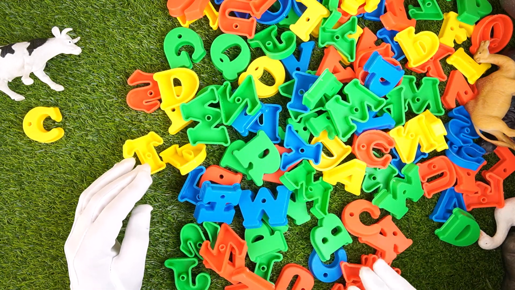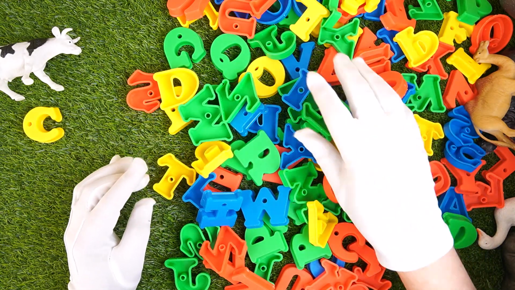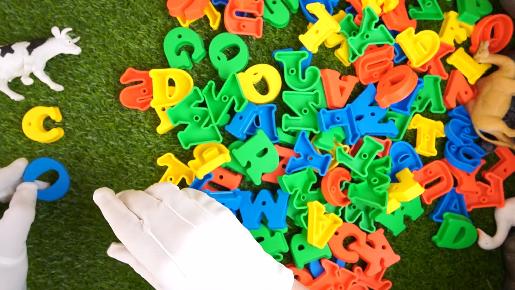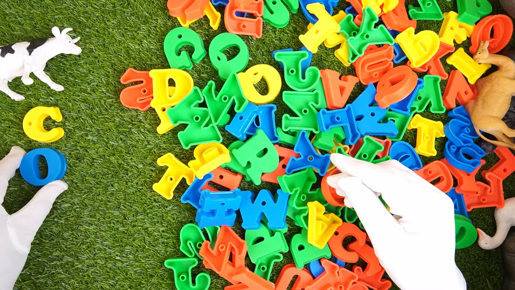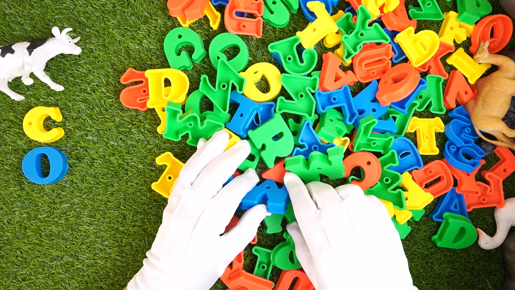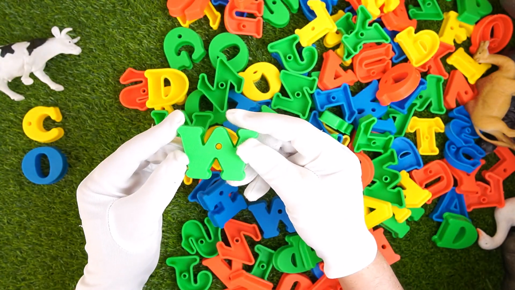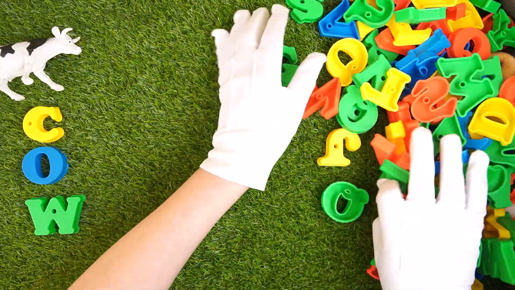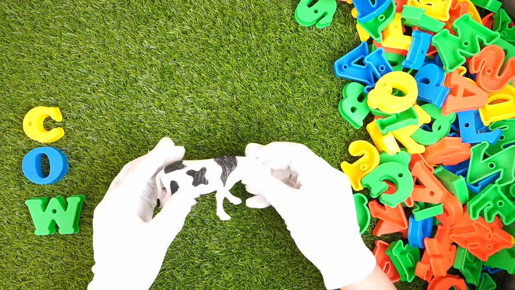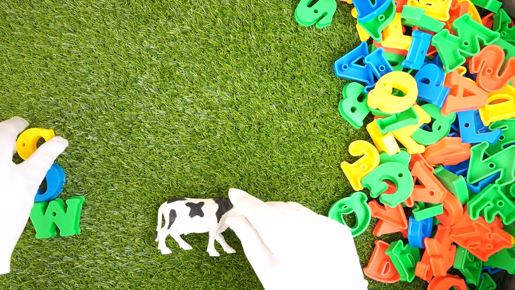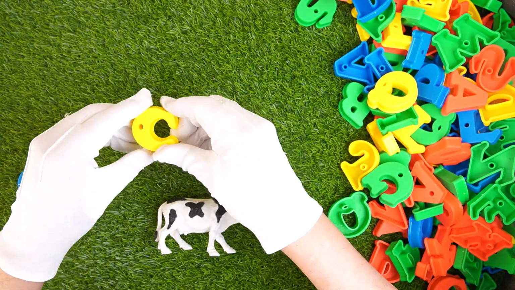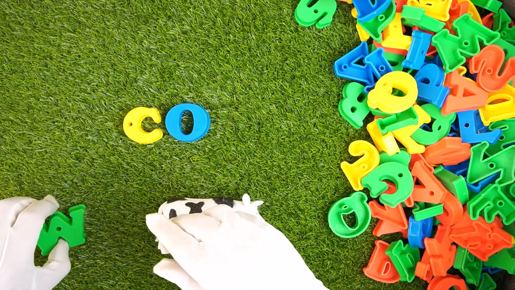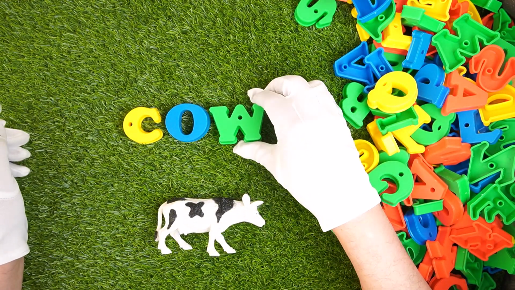Let's look for that circle. Is that O? Yes, that's O. Cow. W. You see W? Is that W? Yes. So cow. C-O-W. Cow. C. O. W. Cow.